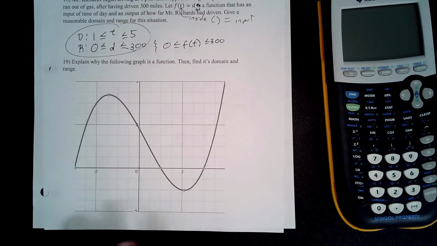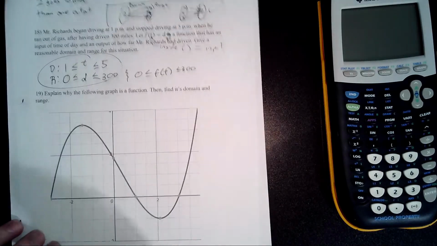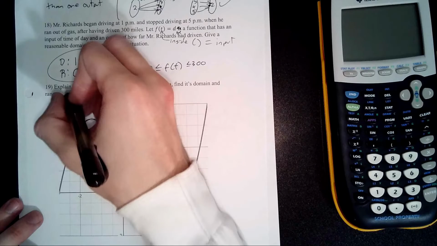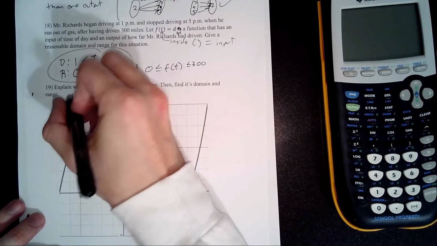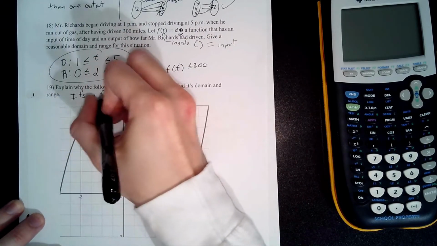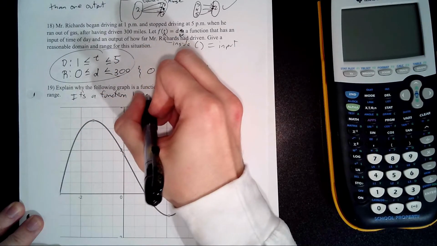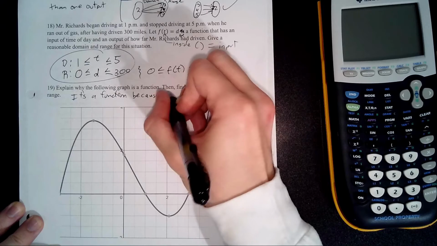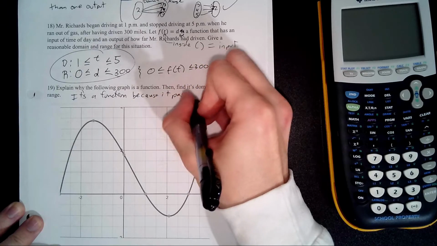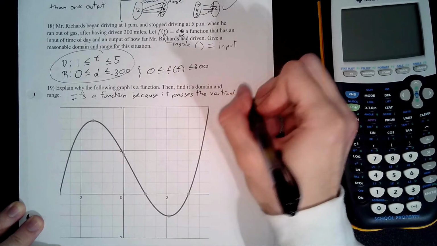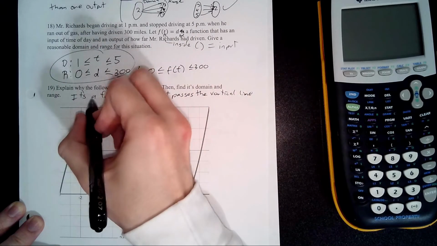All right. Number 19, explain why the following graph is a function. So you could use the same explanation as up here, but whenever you have a graph, I think it's easier to ask yourself and say, why is the graph a function? It's a function because it passes the vertical line test.